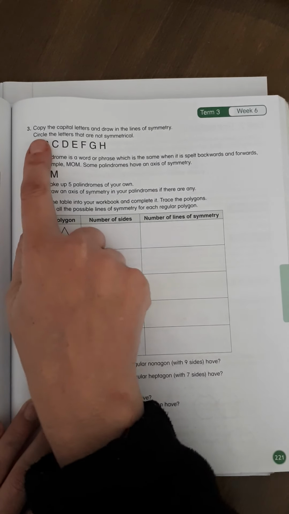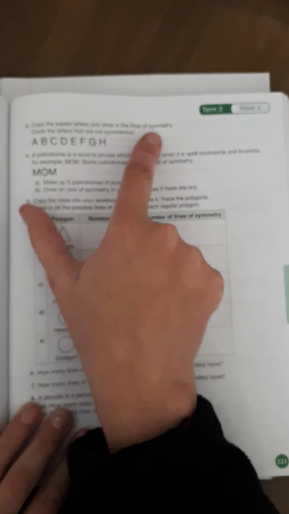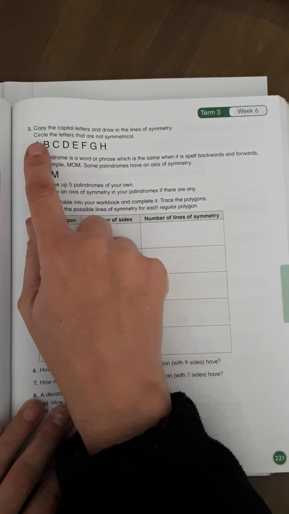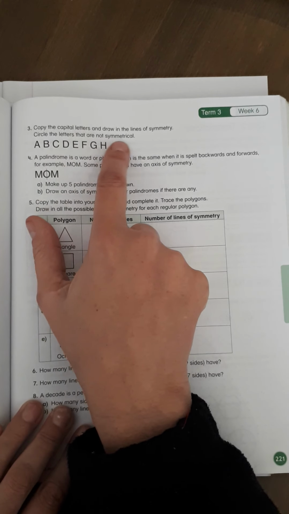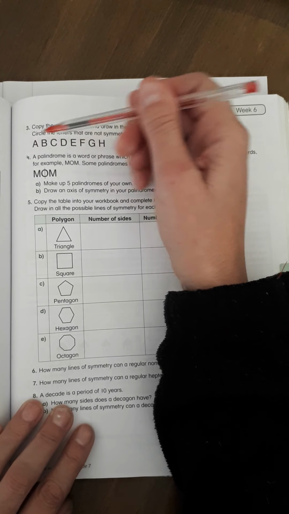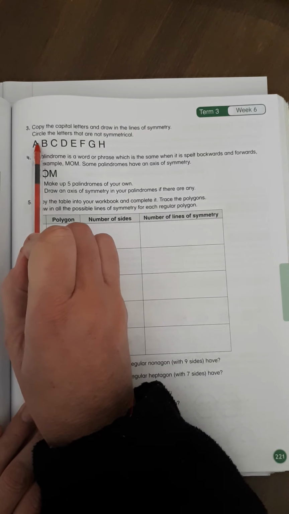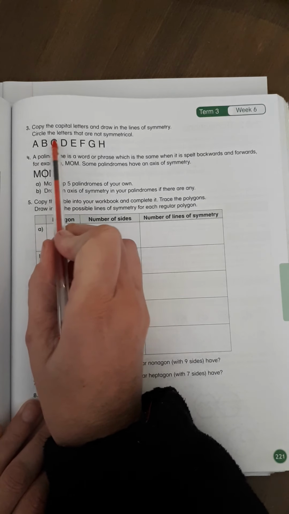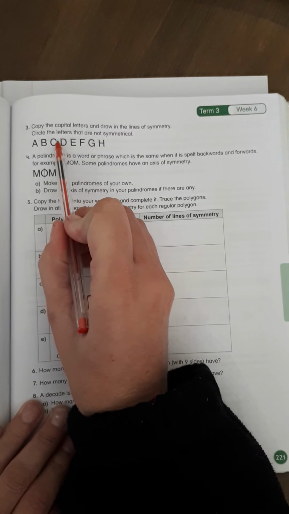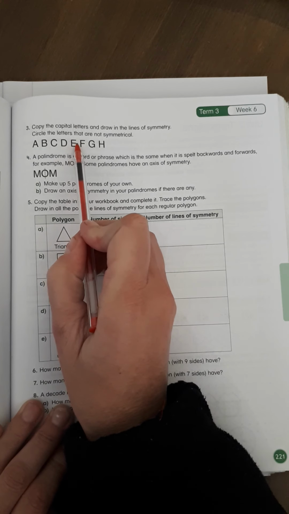Okay, so now they say, copy the capital letters and draw the lines of symmetry. So you need to copy the A, B, C, D, E to H in your book and circle the letters that are not symmetrical. Now, if I look at the A, I can see I can draw a line of symmetry through the A like this. I can draw a line of symmetry through my B like that. I can draw a line of symmetry through the C. I can draw a line of symmetry through my D, my E. No, not like that, but yes, I can draw the line of symmetry over there.